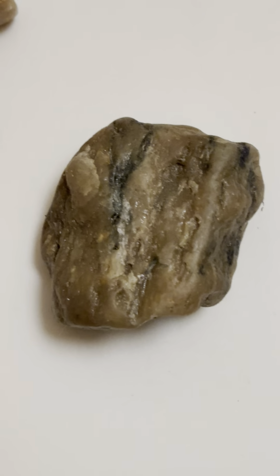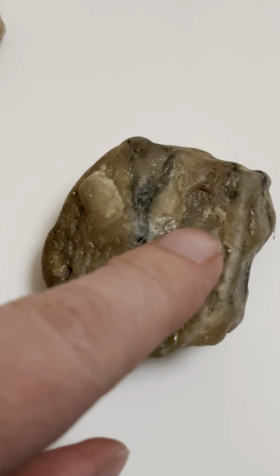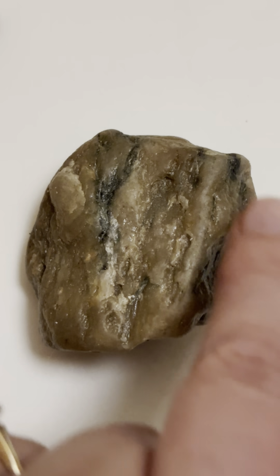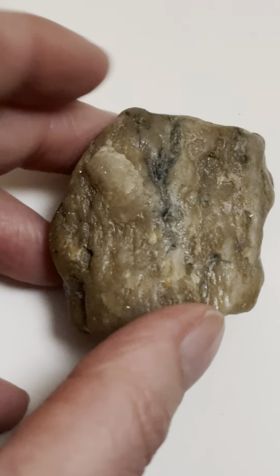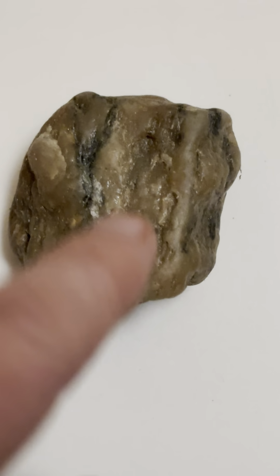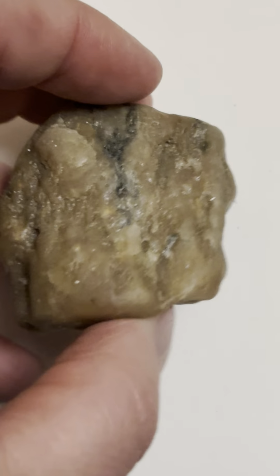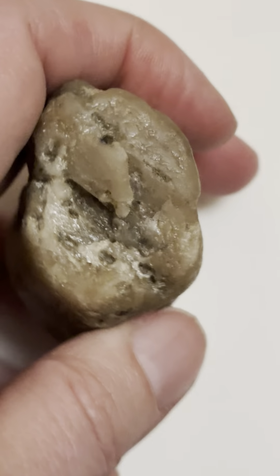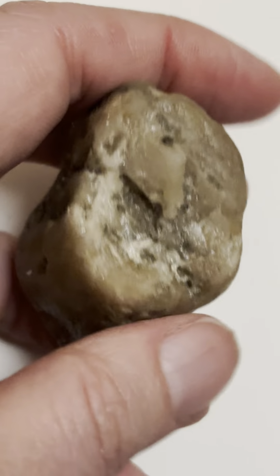This one is from the ocean. Eye, nose, mouth, human effigy right there, nose, eyebrow, braid. Mammoth.